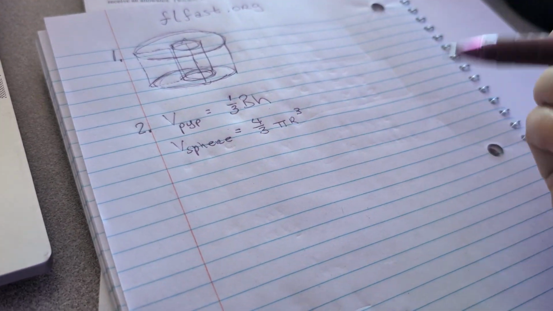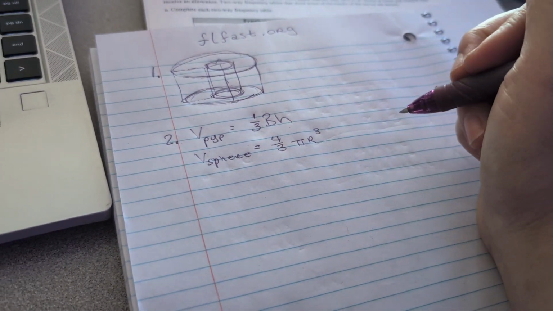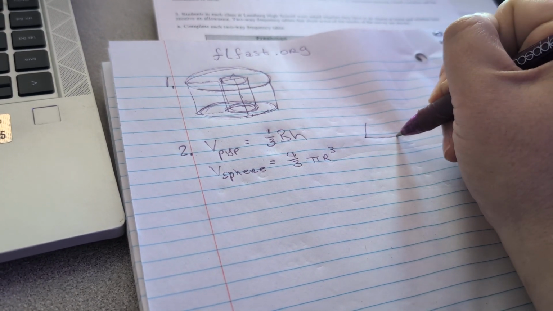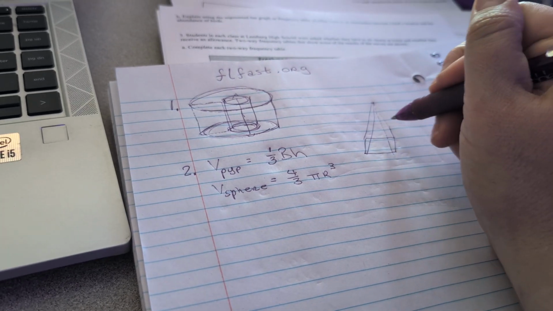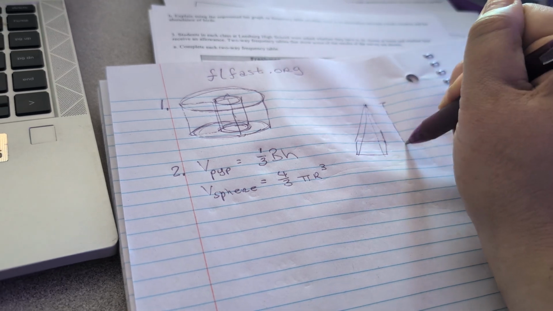Solving this, I've taken the liberty of writing down those two equations before I started filming. We have volume of the pyramid. I'm going to redraw the pyramid here so it's all in one place. I am not an artist. I am a mathematician, so please forgive my drawing ability.